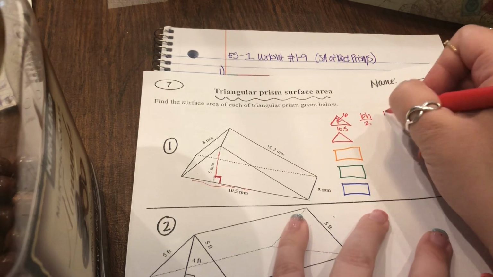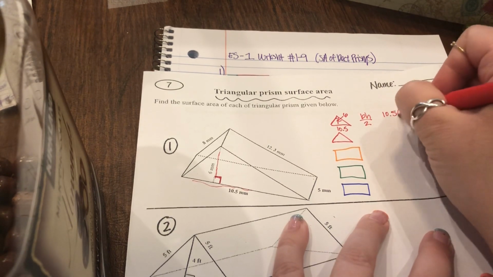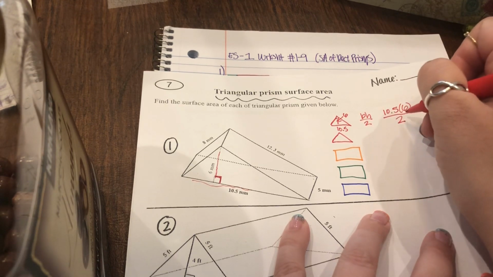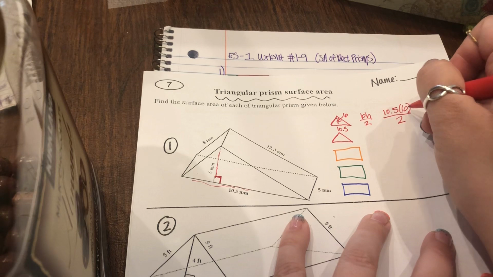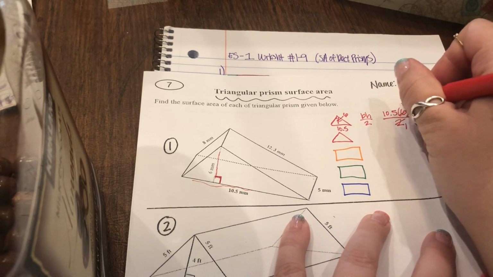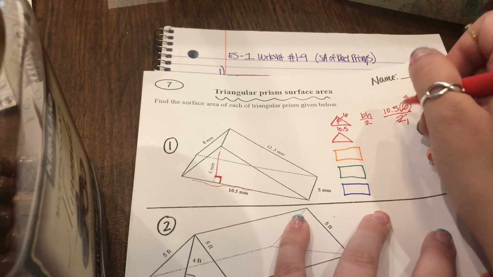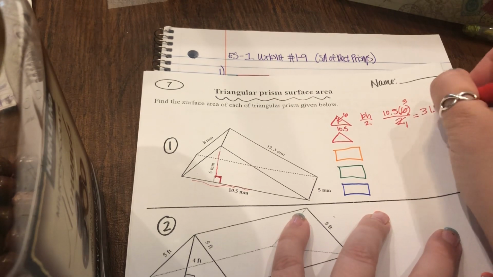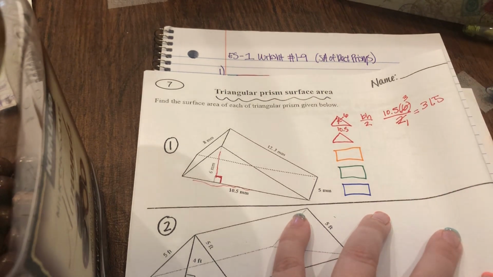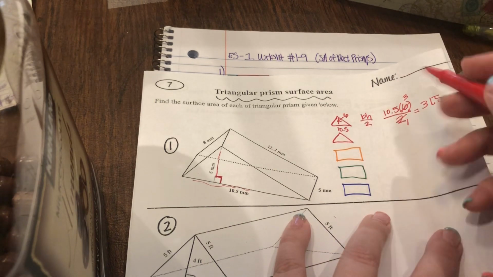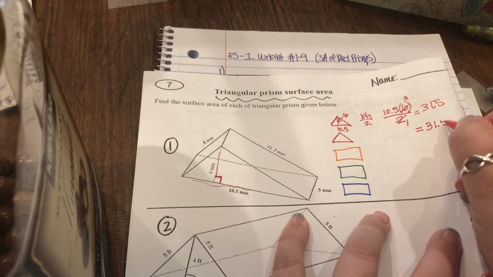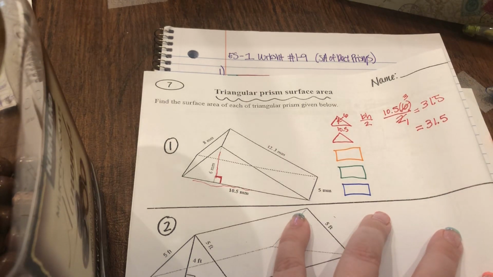So that's 10.5 times 6 divided by 2, which 2 goes into 6 3 times. And 3 times 10.5, go ahead and plug that into your calculator. You get 31.5. Now, if it's a prism, that means you have two identical bases, and your base is another triangle. So you have another triangle that's 31.5 as well.